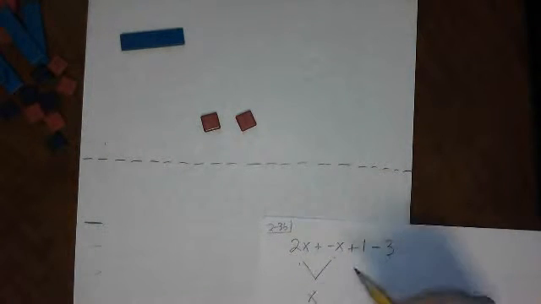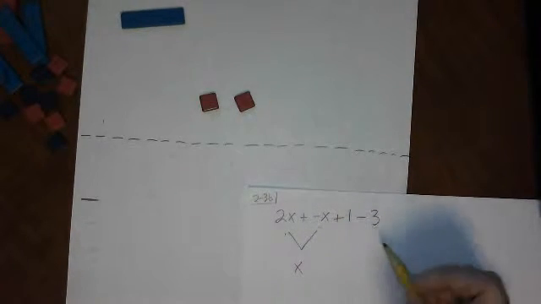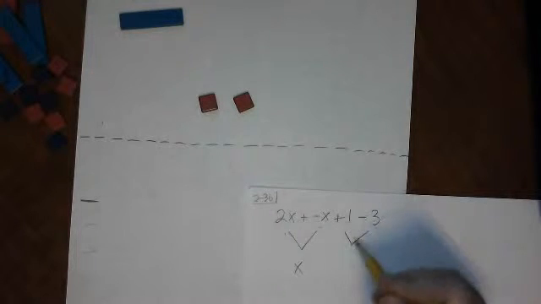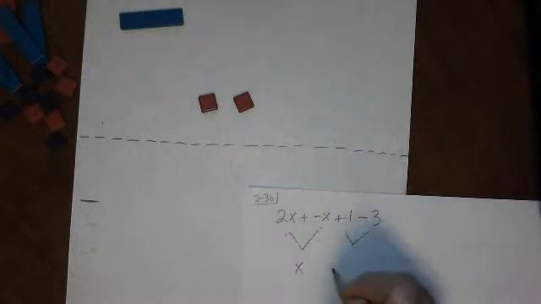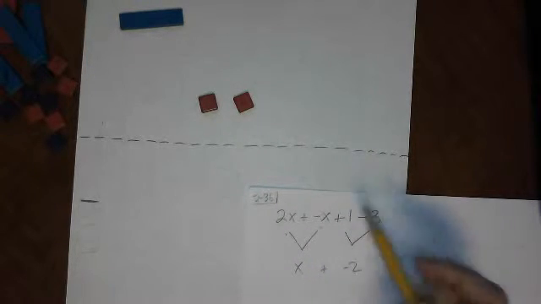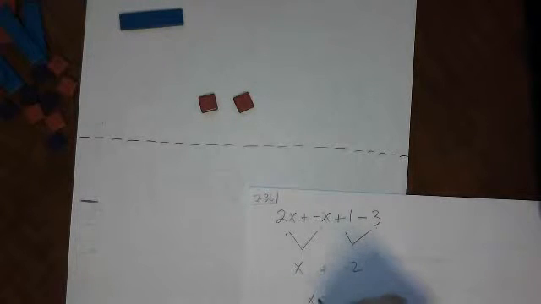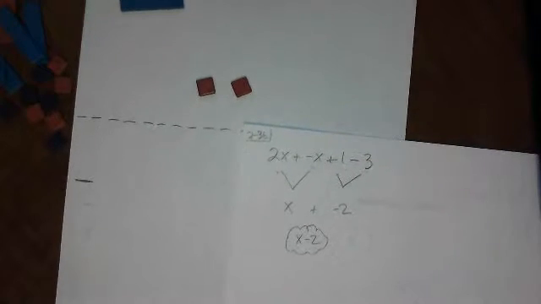So that's why I wrote X, and then these two guys I just ended up with two red squares. So that would be, I can say plus negative 2, or I can say X minus 2. That can be my final answer. That's after you combine like terms.